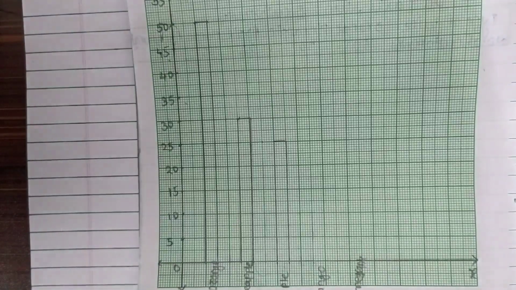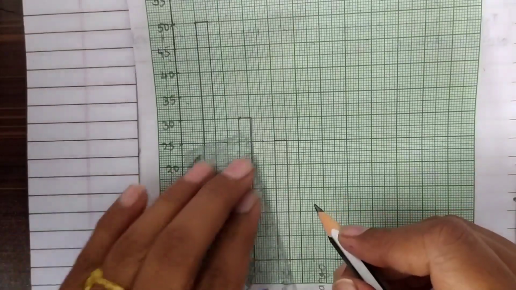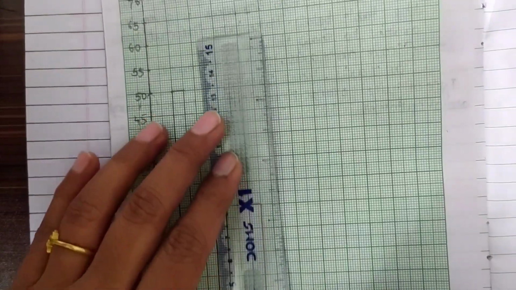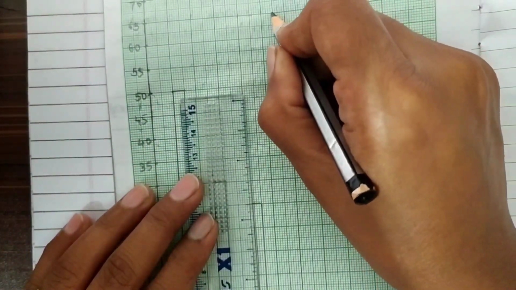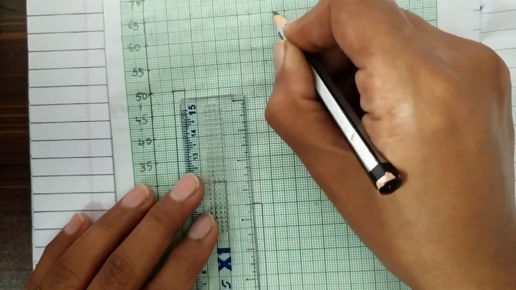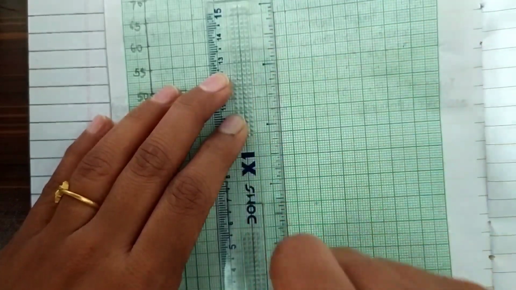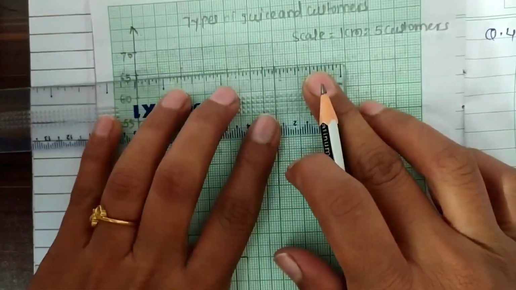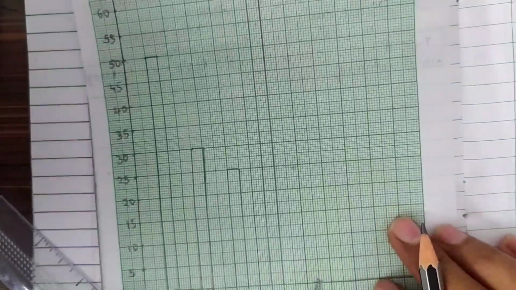Then for mango, 65 customers are there for mango juice. Here is 65. Look here. Here it is. Just drag the points to the x-axis on the above side of mango. Look here.